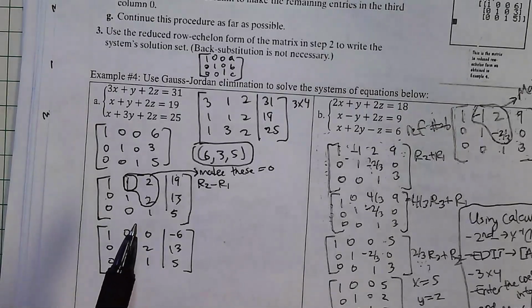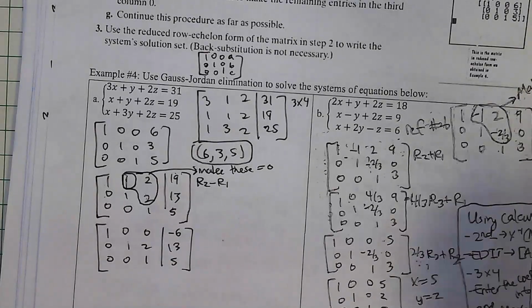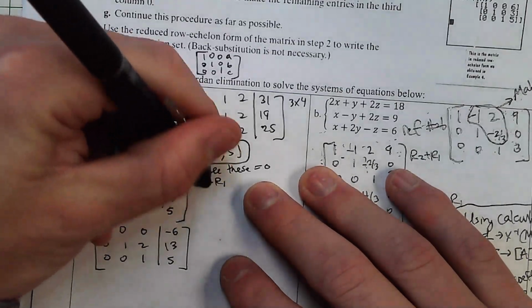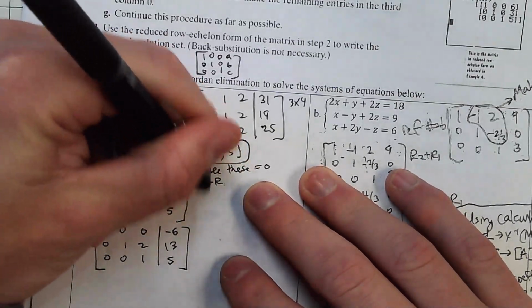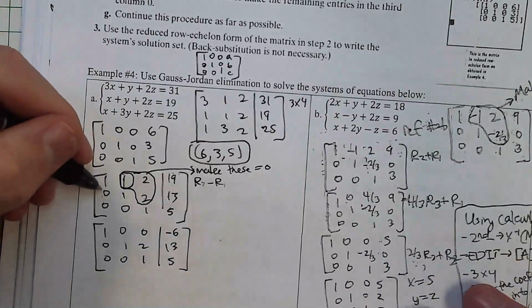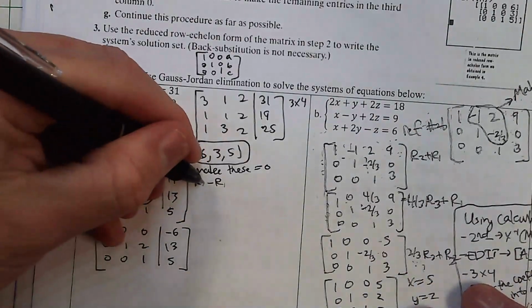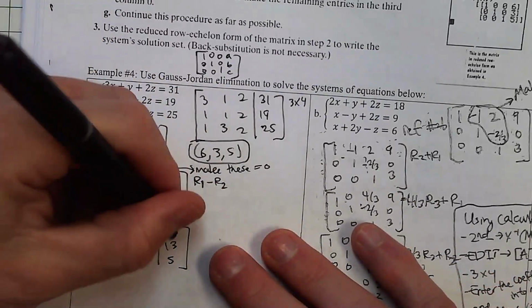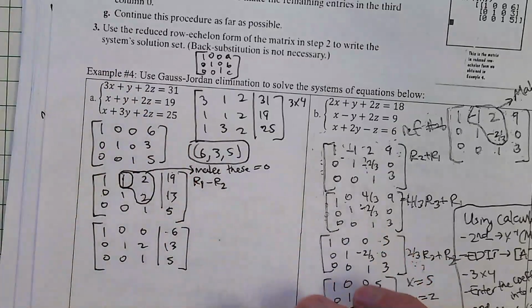Let's pause here. Actually, row 2 minus row 1 is incorrect, because if I did row 2 minus row 1, that would make that negative 1. I got to do row 1 minus row 2. I apologize, because if I do that, then that'd be negative 1 there. So I apologize to all my fans out there. So 19 minus 13, 6.